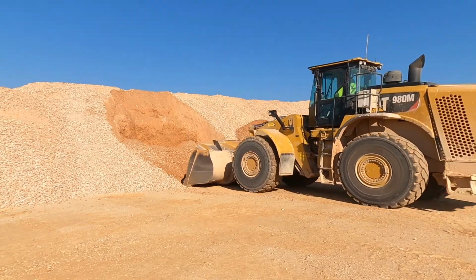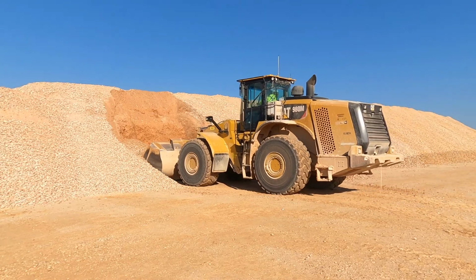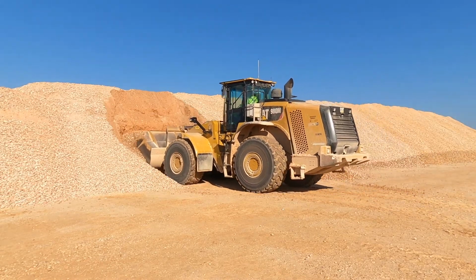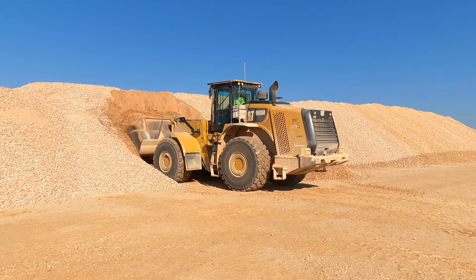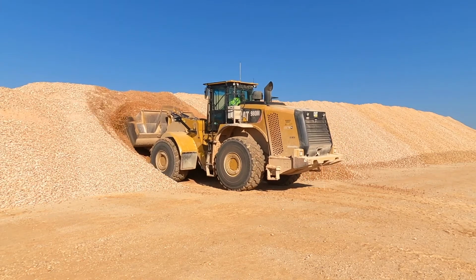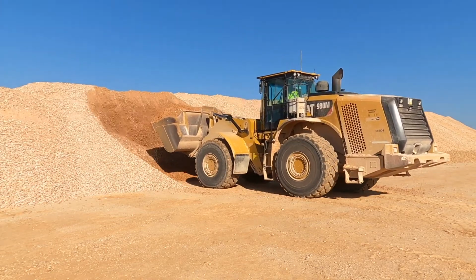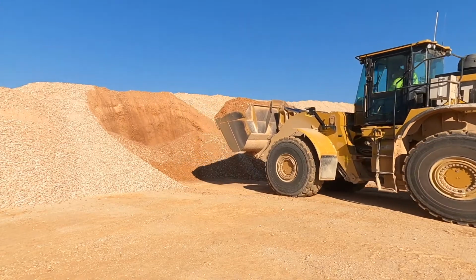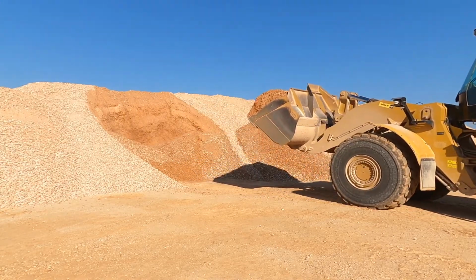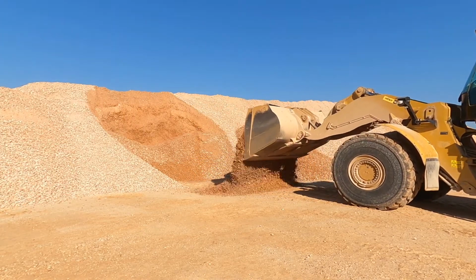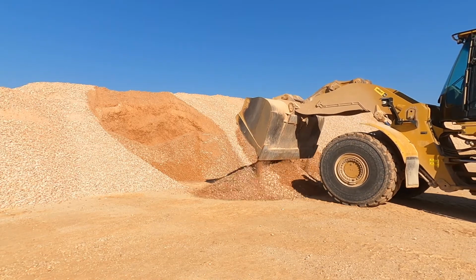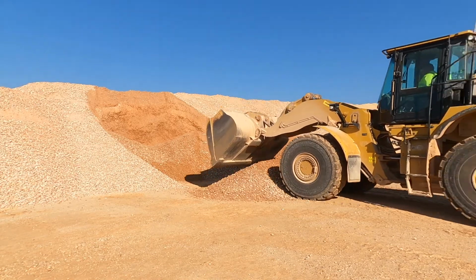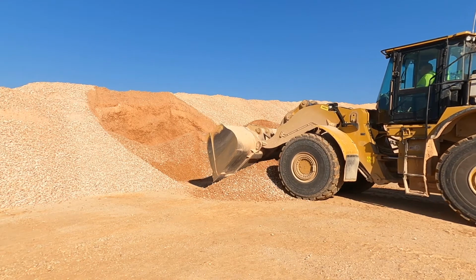Build a sample pad by cutting into the vertical face at the ground level of the full height of the stockpile to obtain material. Lower the bucket as close as possible to the ground to avoid segregation, and empty the entire contents of the bucket in one motion onto the ground.